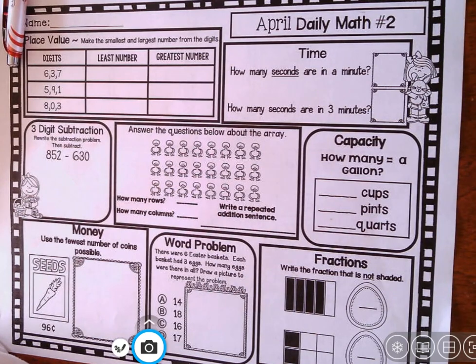I have a joke for you. Does February like March? No, but April may.